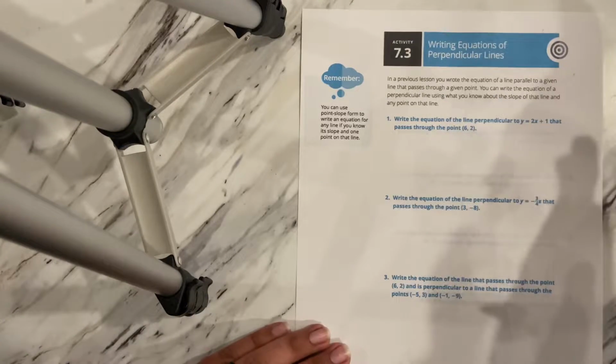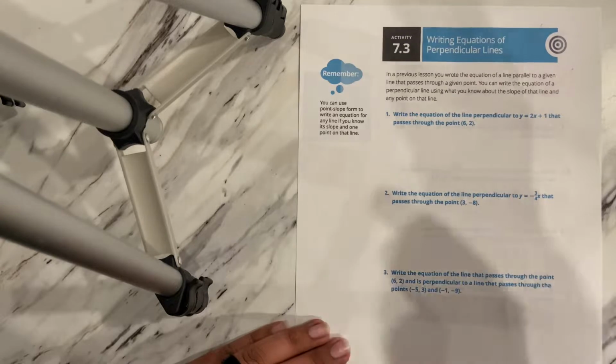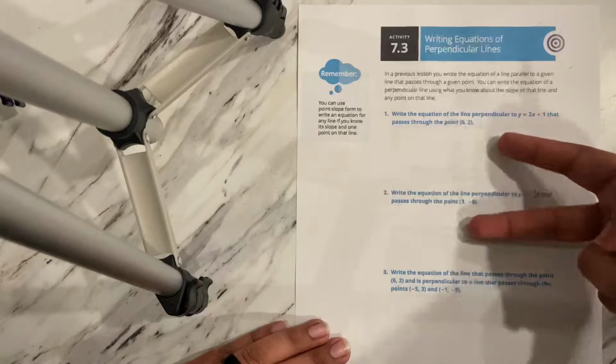Okay, I'm gonna do only these three problems. I'm scratching out problems 4, number 5. I probably will only give you this one so you can try on your own. So I'm really focusing on these two myself.